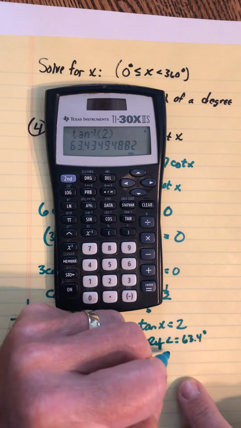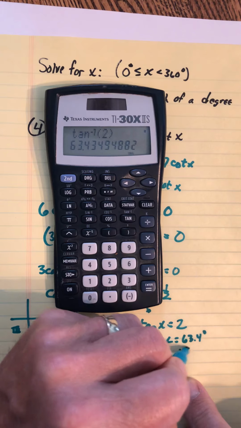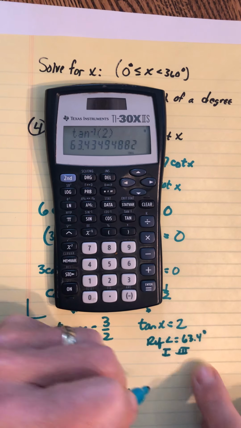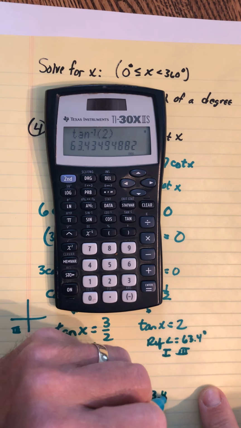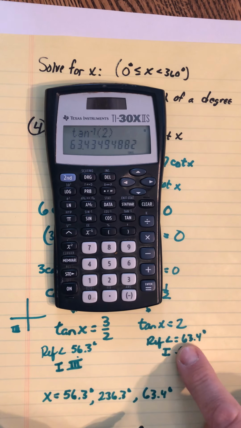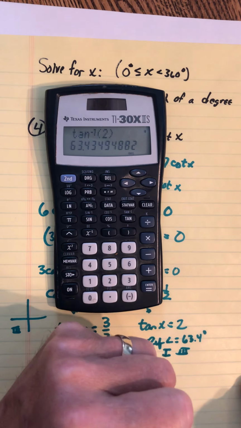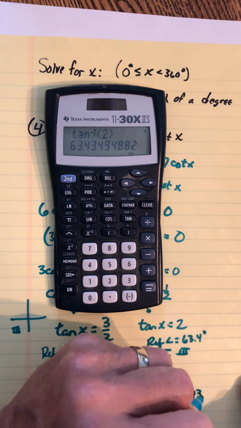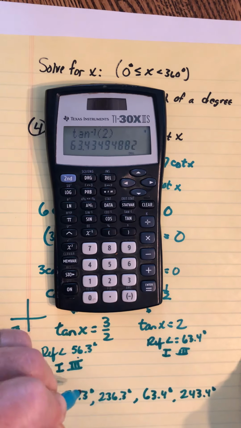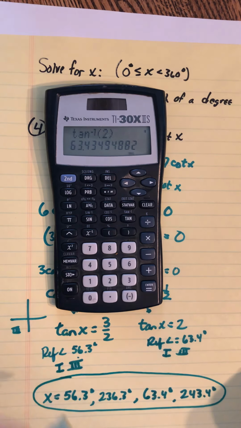It's a positive 2, so it's quadrants 1 and 3 again. So another answer is 63.4 degrees, because that's the first quadrant angle with that reference angle. And the third quadrant is 180 plus that, 243.4 degrees. These are your final answers.